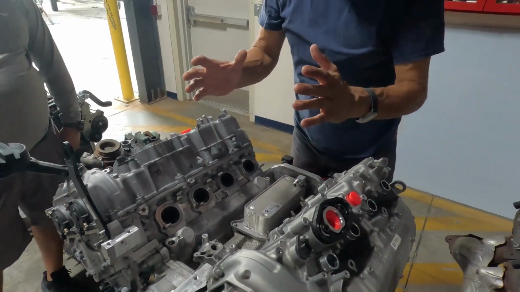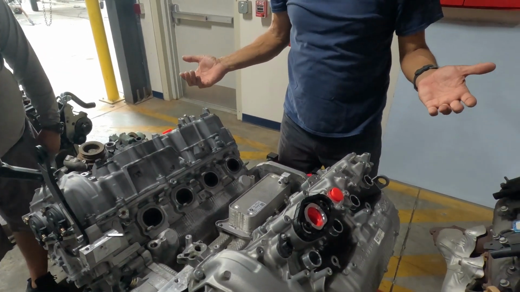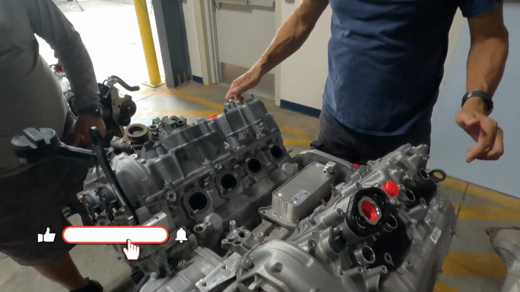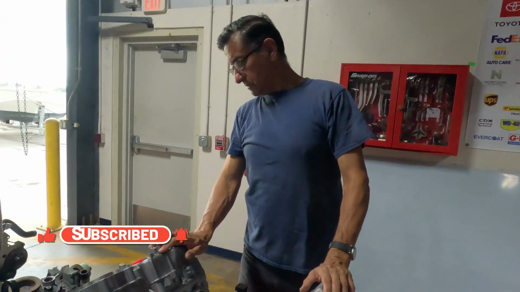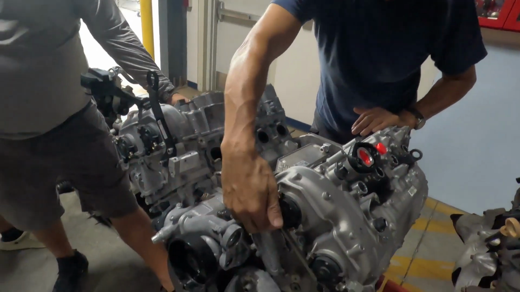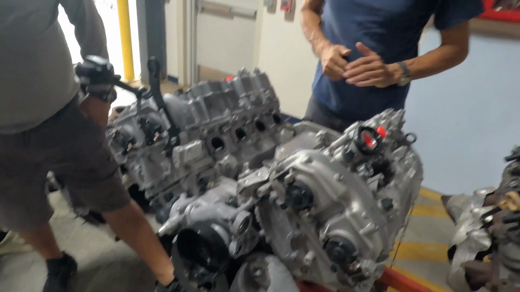What type of engine is a 6 inline, 4 inline, V8? V8, 4-cylinder in each bank. And where are the heads? Right there. One head here, other head here, and this is the block.